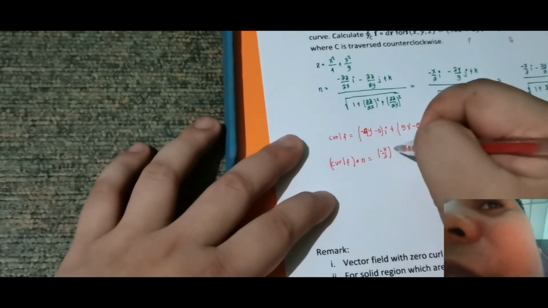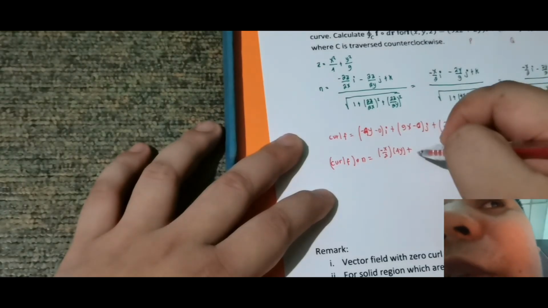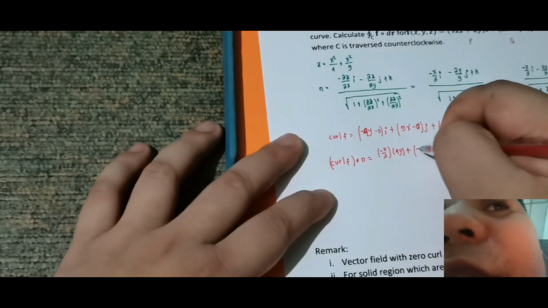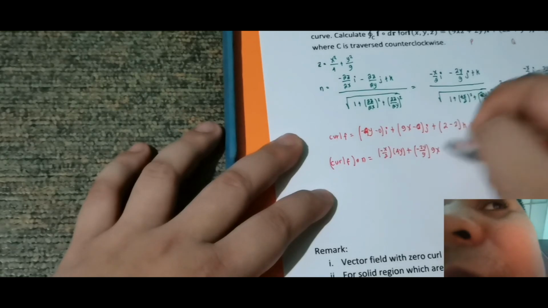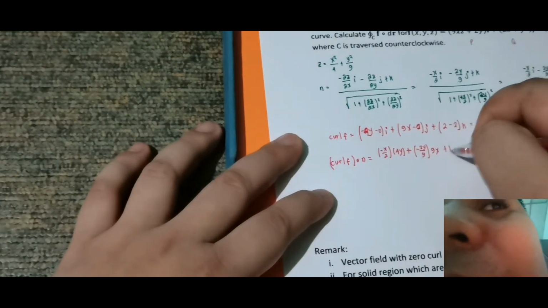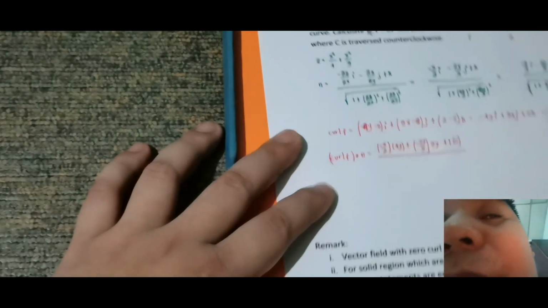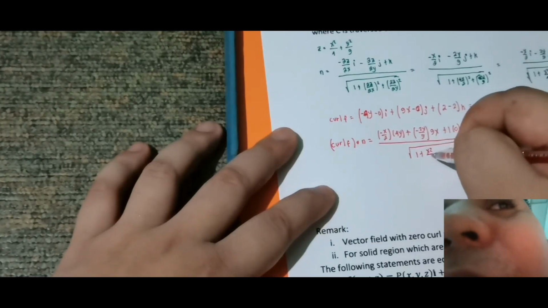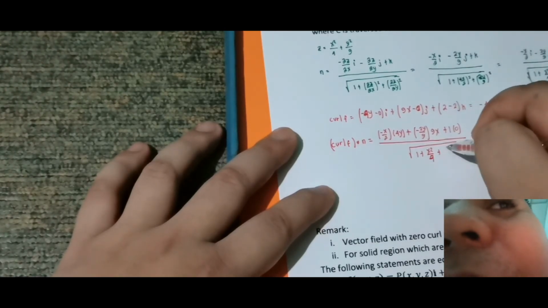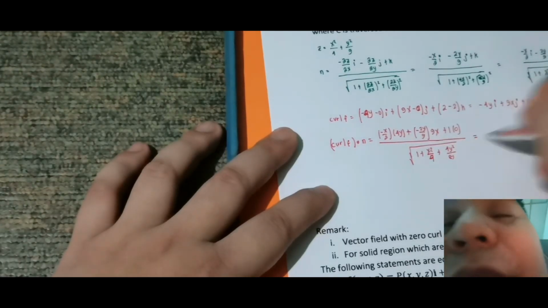Then plus negative 2y over 9 times 9x. Lastly, plus 1 times 0. Okay, so since over lang naman yung matitira, lagay ko na lang, this is 1 plus x squared over 4 plus 4y squared over 81.